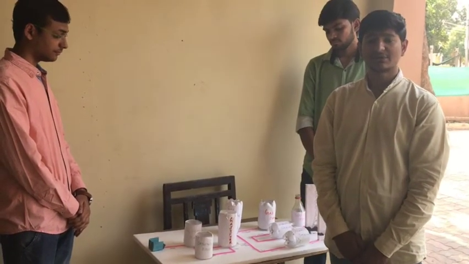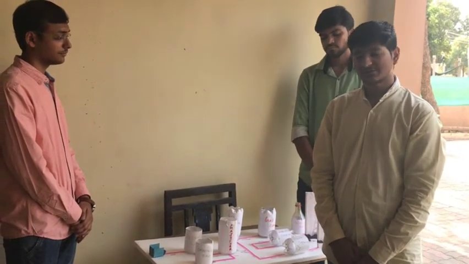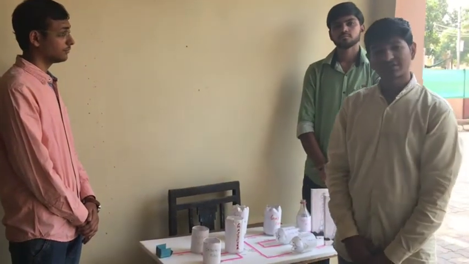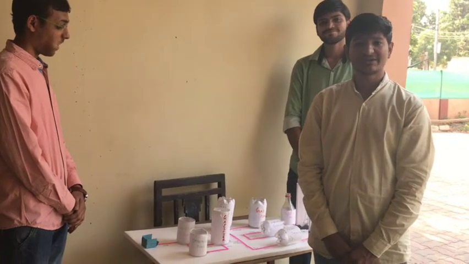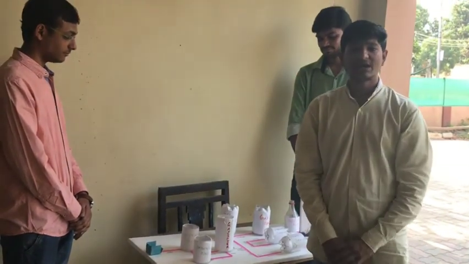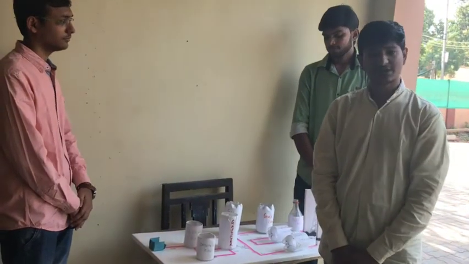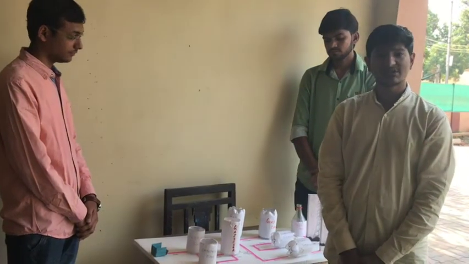In the updraft gasifier, the feed is sent from the top, and in the downdraft, the feed is sent from the bottom. Here, four types of processes take place. First is drying, where all the moisture content present in our feed is removed. Second is pyrolysis, where the feed is burned at 700 degrees Celsius. The third process is combustion.